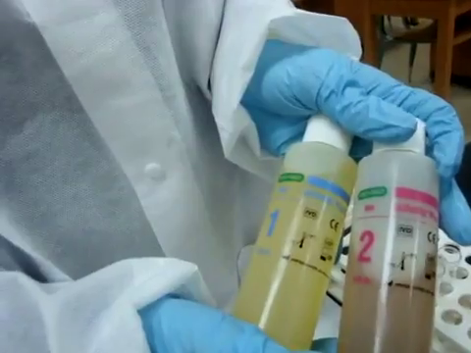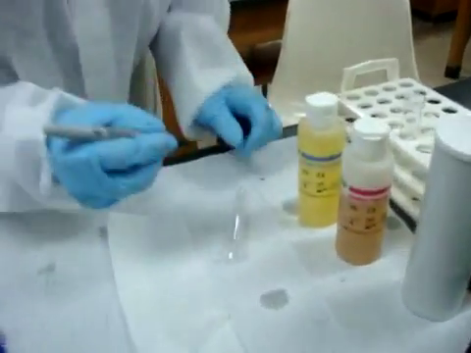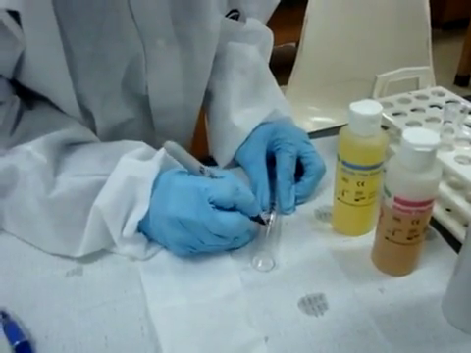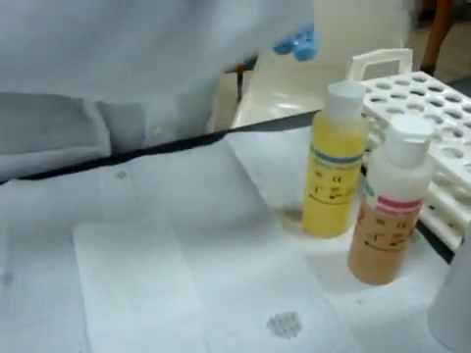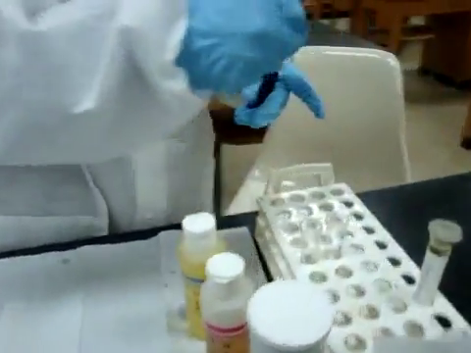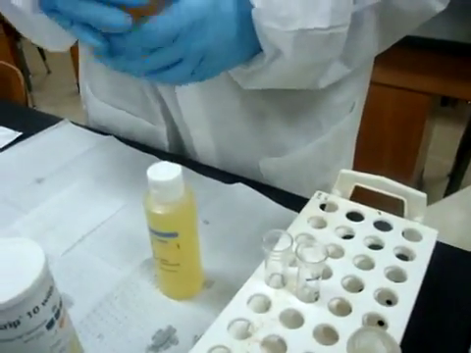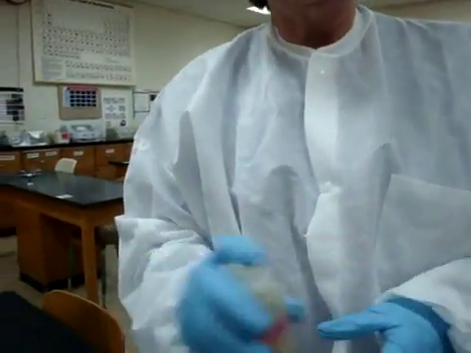Why do we do quality control? Well, we want to be sure that our dipsticks are working. So we have to prove that they're working by doing our quality control. We're going to label the tubes with negative quality control, and then this one has already been labeled with a positive quality control. And I will add the quality control material to these containers. Of course, I will mix them, and you always want to let them come to room temperature.